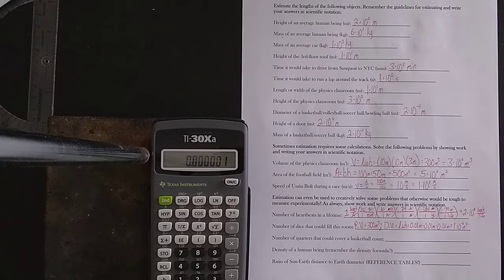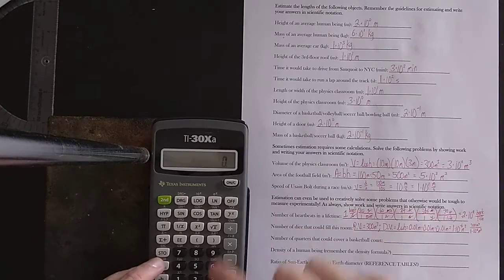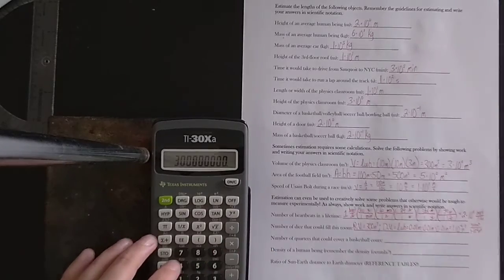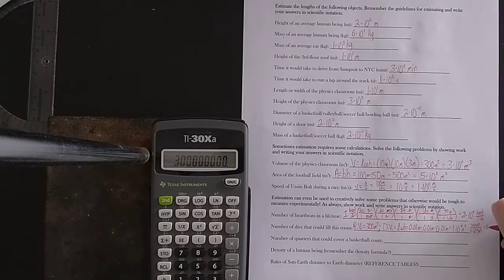I would divide. 300 meters cubed divided by 1 times 10 to the negative 6 meters cubed gives us 3 times 10 to the 8th dice could fit in this room. 300 million dice could fit in this room.